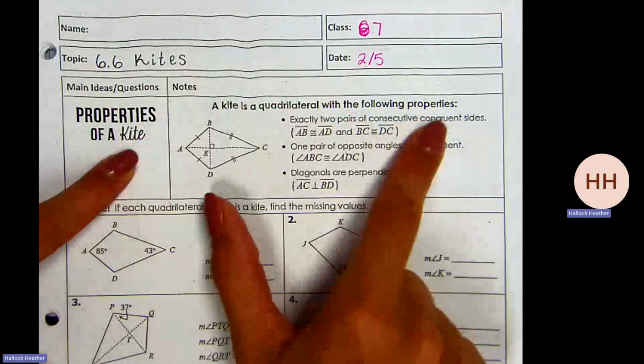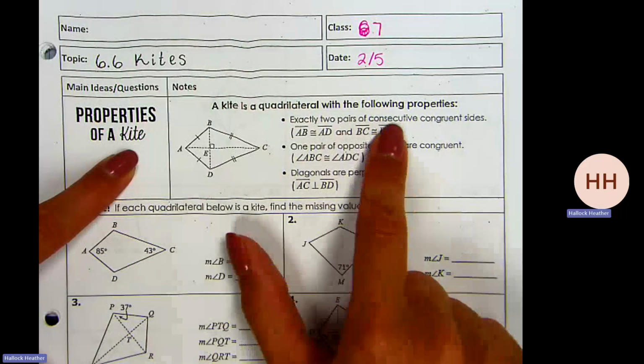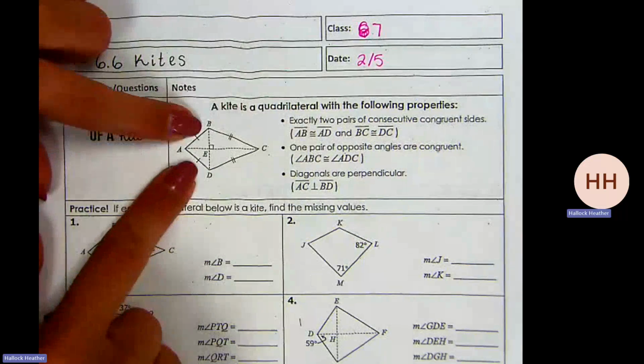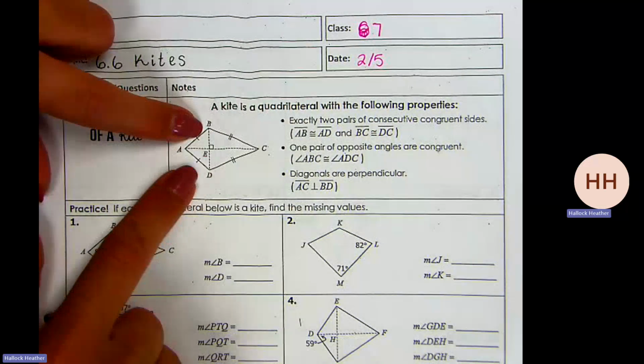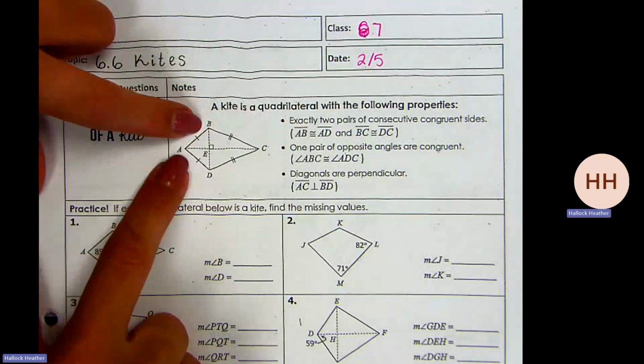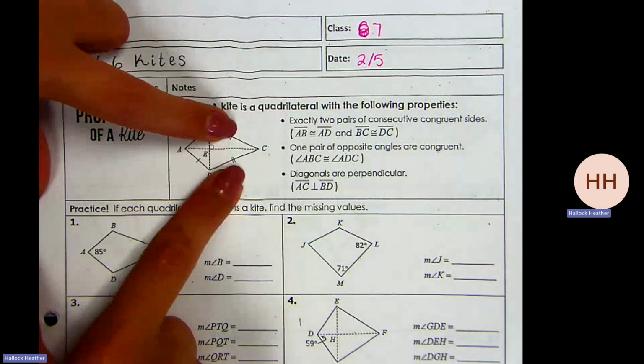But anyways, so you have a kite. A kite is a quadrilateral with the following properties. There are exactly two pairs of consecutive congruent sides. The top of the kite, or the front of the kite where it actually starts flying, these sides are congruent. So we have the top two and we have the back two. Those are congruent to each other. That's why they have 1 dash and 2 dash.